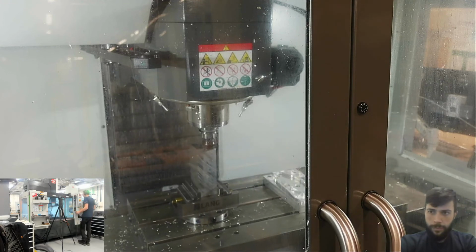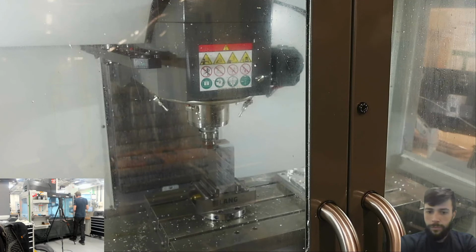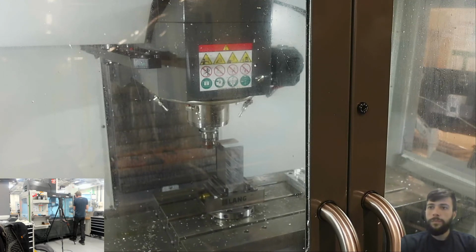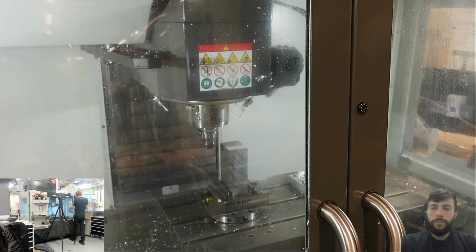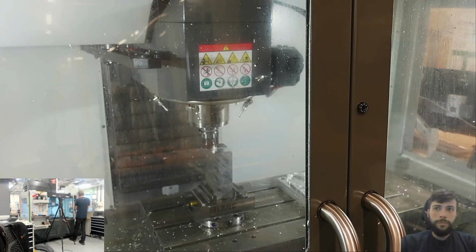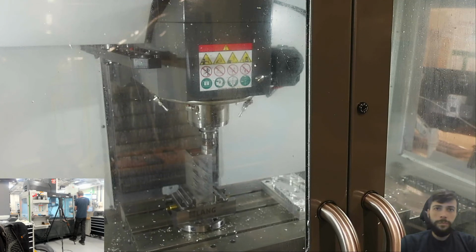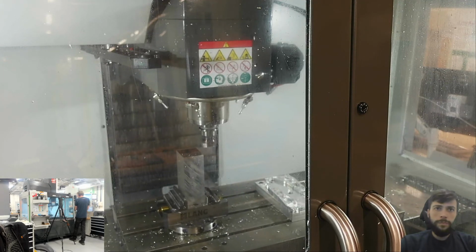So there we go, we're going to face the top off the block now. We're going to go across 2 passes, that's all we need to do to face this block off. And then we're going to do a contour pass and a drilling pass. And what we're going to do is run this a few times and then have a look at that cycle counter increasing. And then we're going to talk about a little bit more we can do with that NC logic.